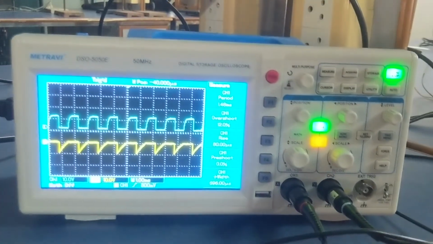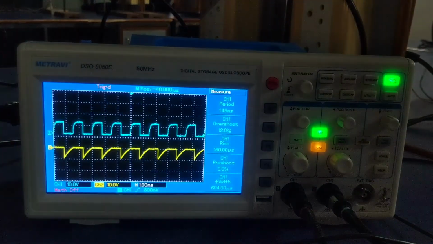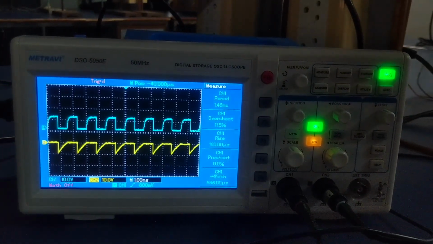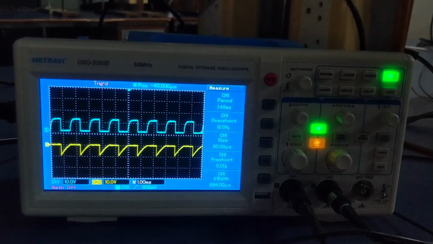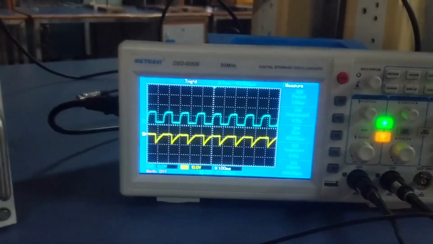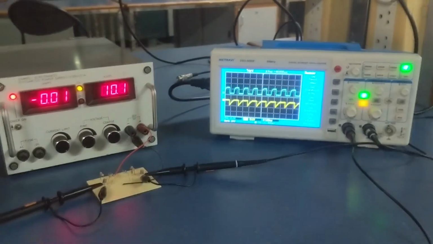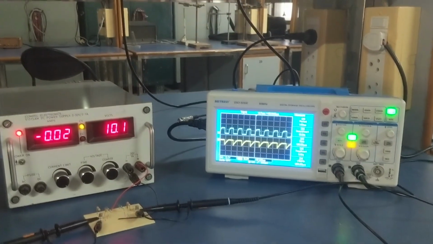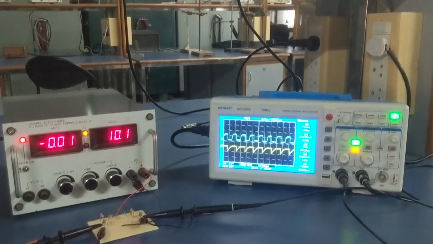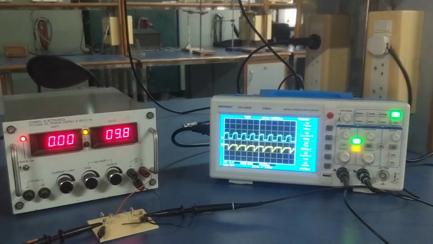As I told you, with the help of this measure button, here you can see the various parameters of these waveforms, including time period and everything, we can get on a single click. So this was all about the astable multivibrator circuit.